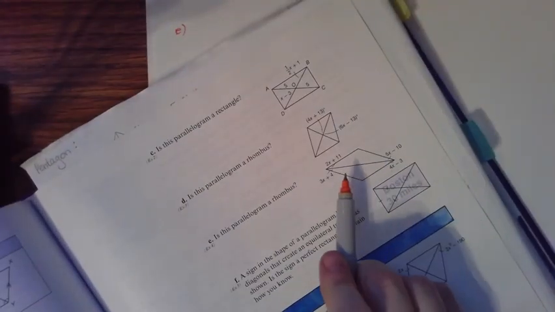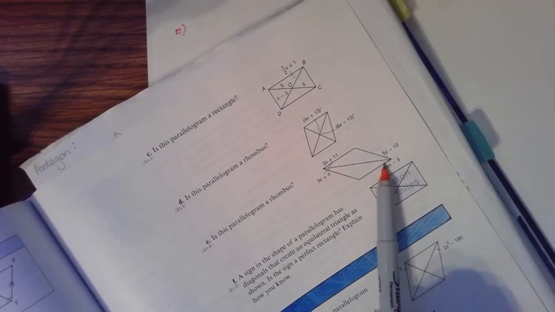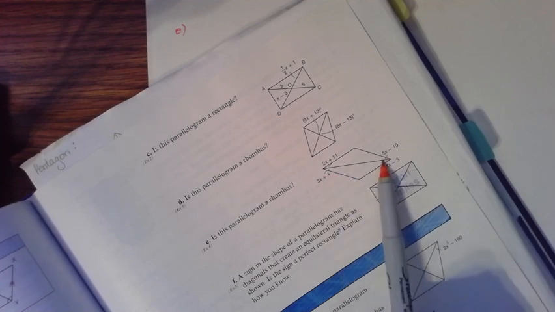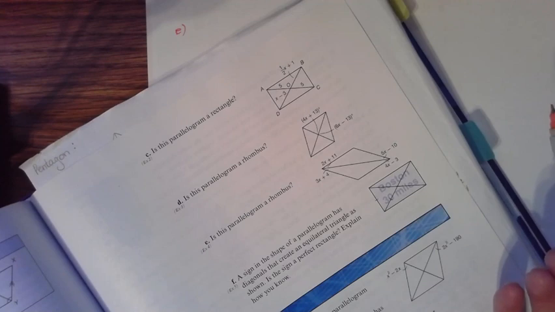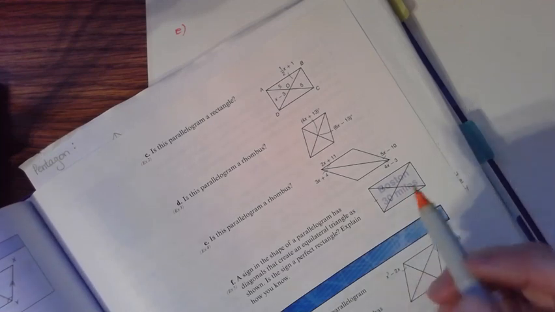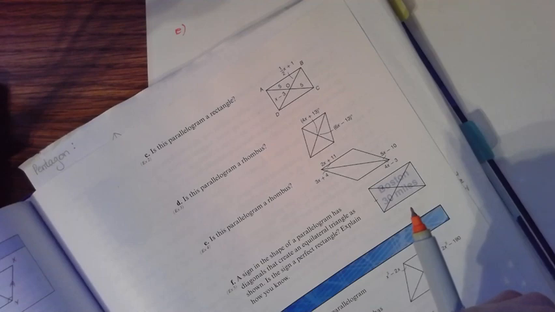Okay, you want to see if this one is a rhombus. When you look at this, you see we've got this diagonal, and they're telling us some stuff about the measures of the angles here. So probably we're going to try to see if the diagonal bisects these angles. It's got to be. Okay, so do we have angles that are bisected up here?